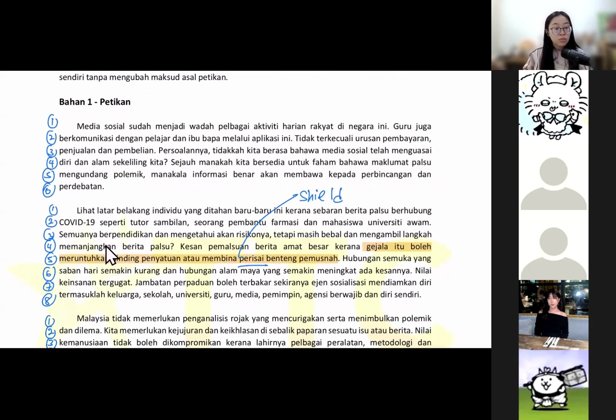Number 5, hubungan meningkat. But this one you see, they are telling you face-to-face relationship will become lesser, and then the relationship in alam maya, which is the virtual world, yang semakin meningkat akan ada kesannya. But they didn't specify what is the impact of the berita palsu. They are just telling you nowadays using social media affects the relationship, face to face is lesser and lesser, and only the relationship in the virtual world, and then they bring the effect, but they didn't specify anything. So this one is not an answer.